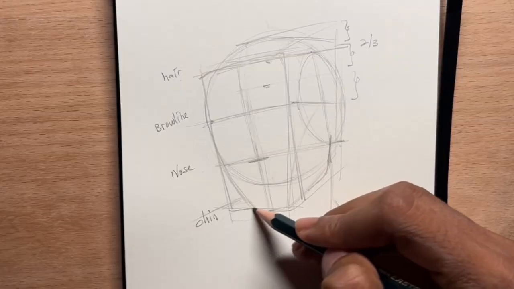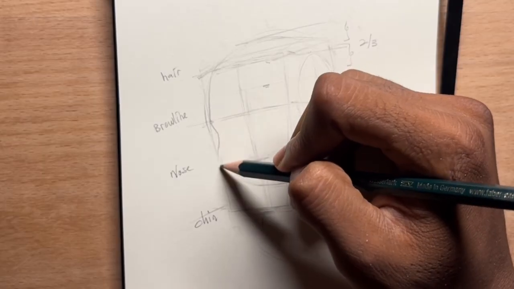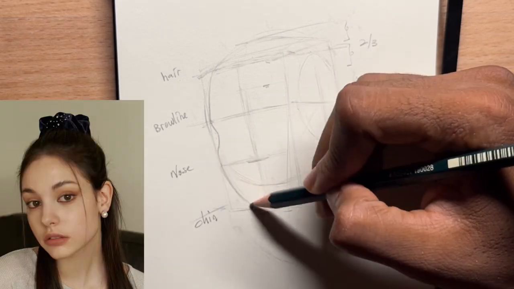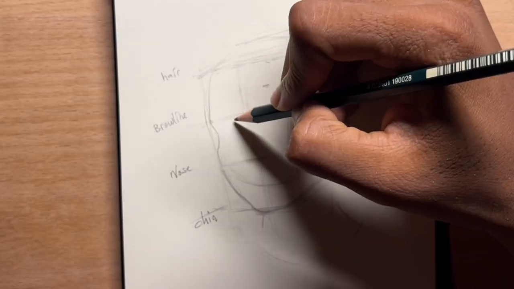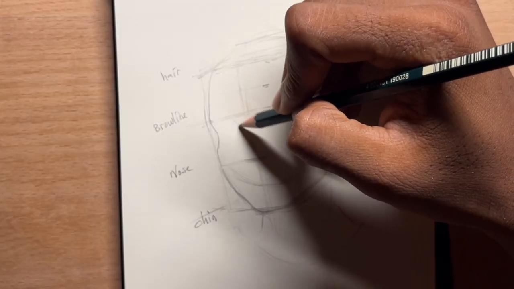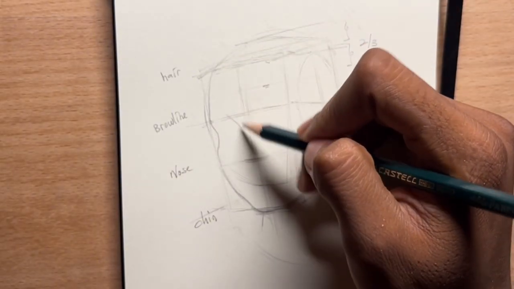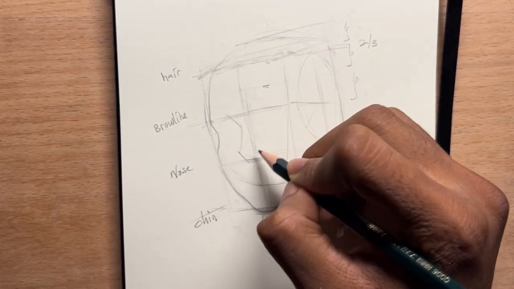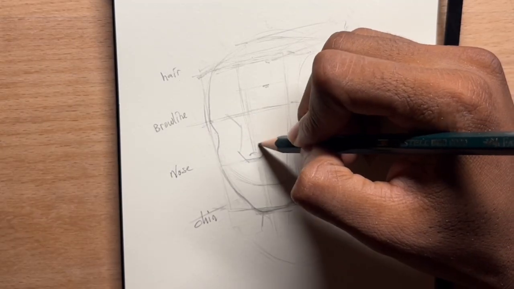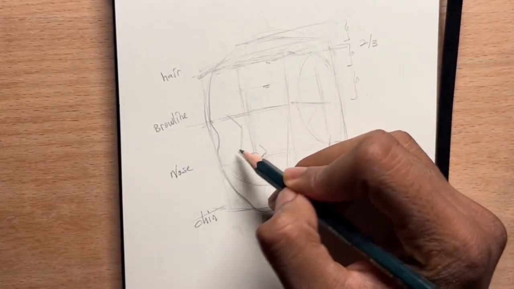Okay, now once we draw the contour lines, just to find a little bit of likeness of what we see on the reference photo, it's time to add the features. Now the first feature that I like to start with is usually the nose. If I get the nose correct, I can use the nose to locate the eyes, mouth, and so on. I use my intuition to know how wide the nose is going to be. Then I draw the planes of the nose, the top and the bottom.